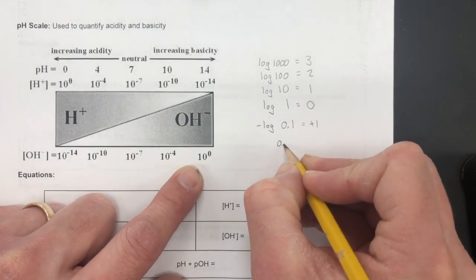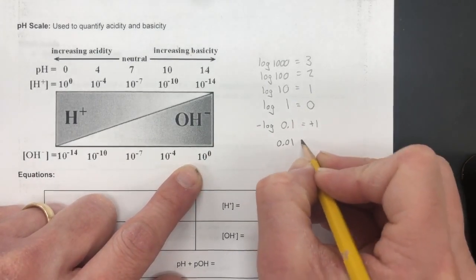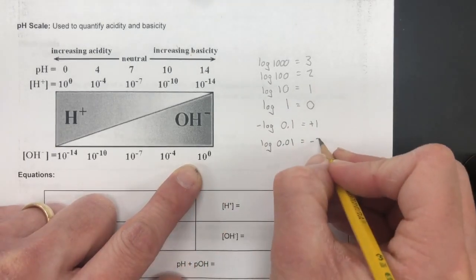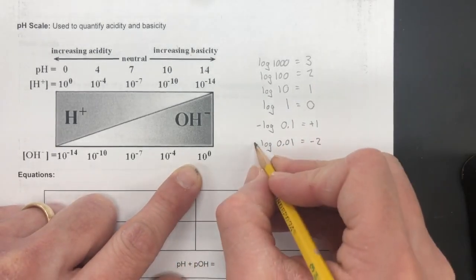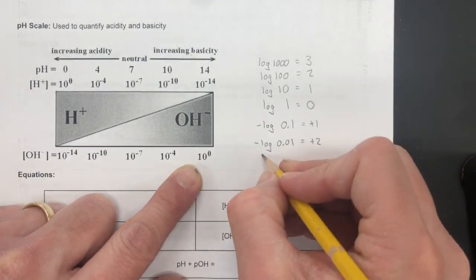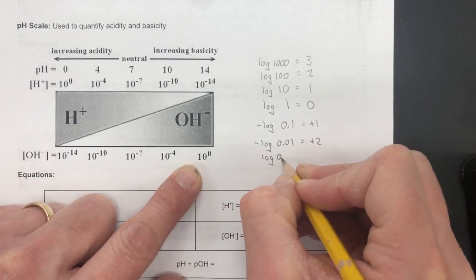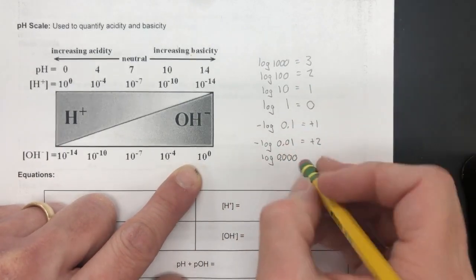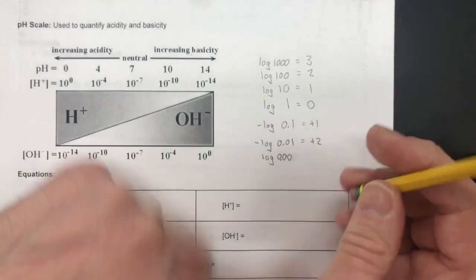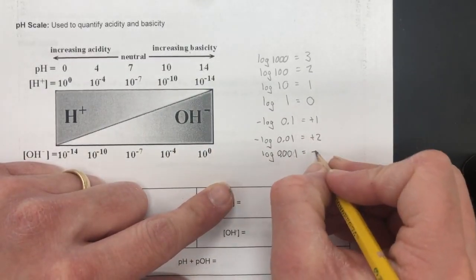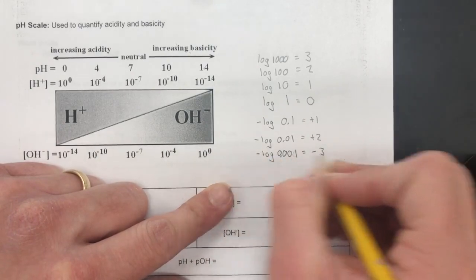If you had 0.01, and you take the log of that, that's going to be -2. If you take the negative log, that's going to be +2. Again, the reason I'm showing you this is that the pH scale is a logarithmic scale. We're counting by factors of 10.